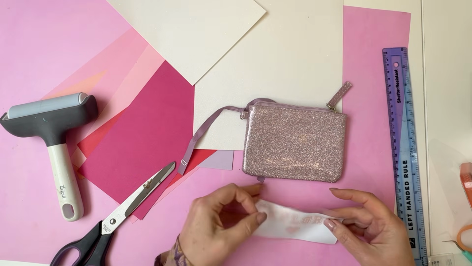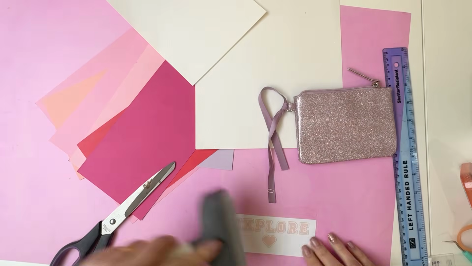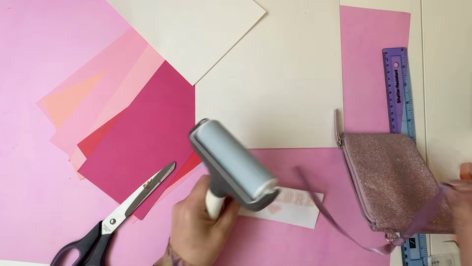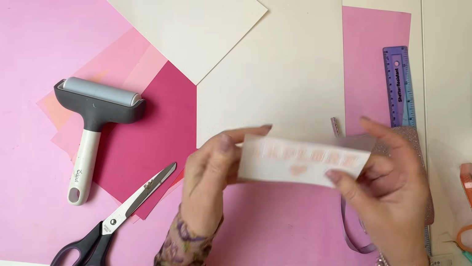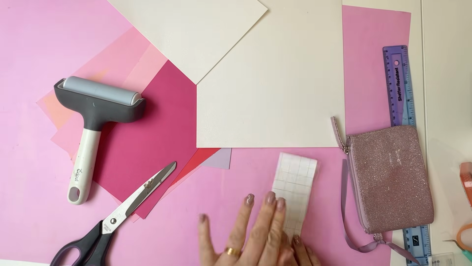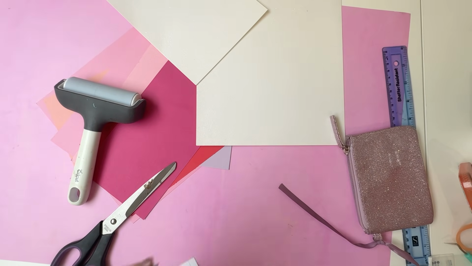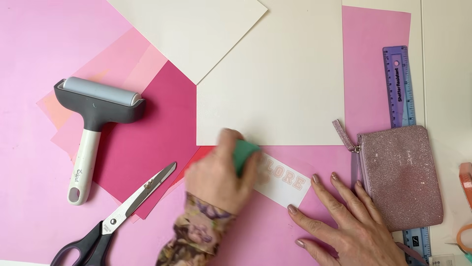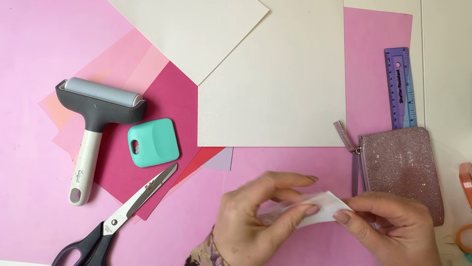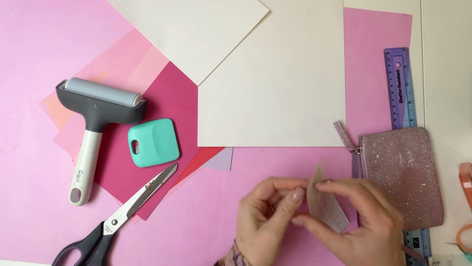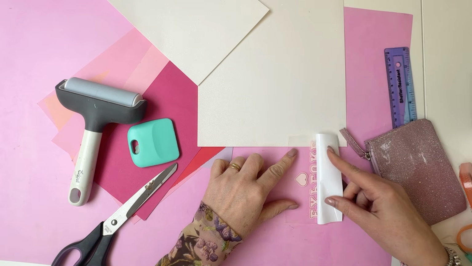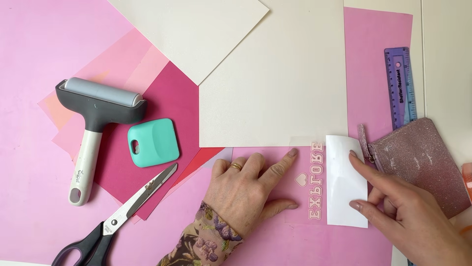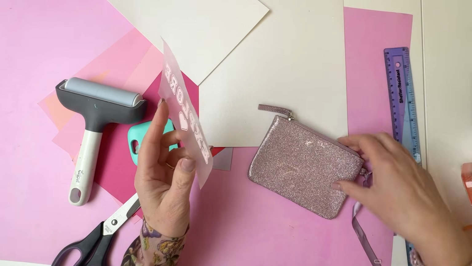So we're going to pop that on there. And now we're going to use the brayer to make sure that we can get the letter off. Now I can also use my scraper. Just want to make sure that you lift it away from the background. And we're starting to move. And there you go, we've got our letter off, so we're going to put it on this side.